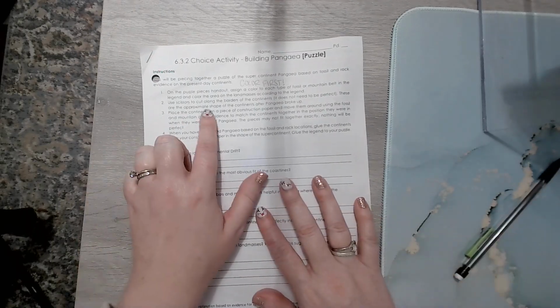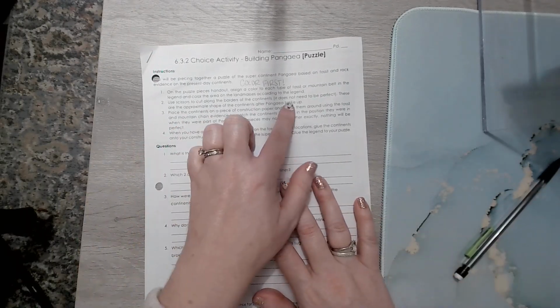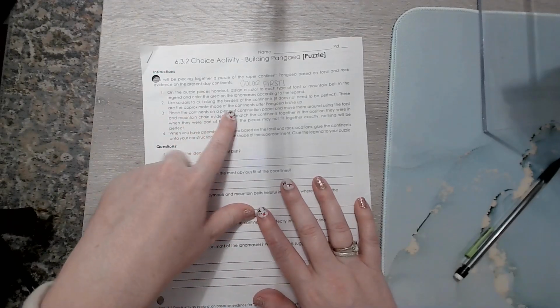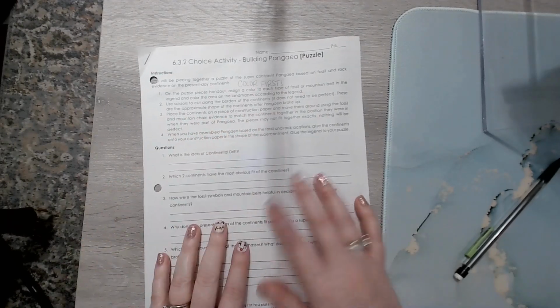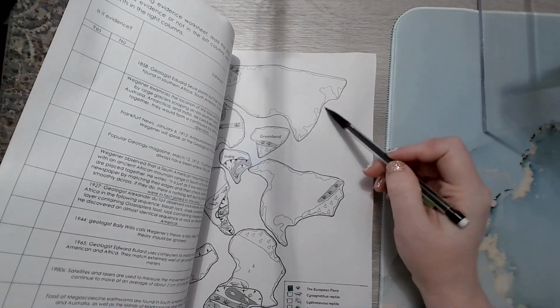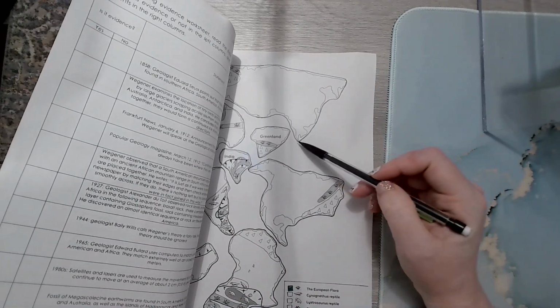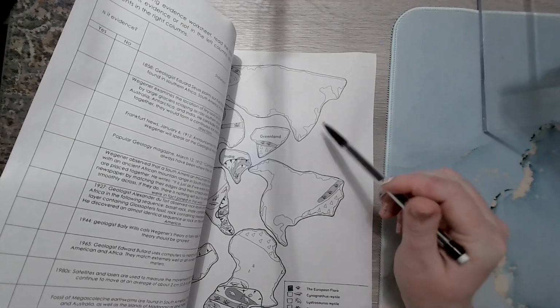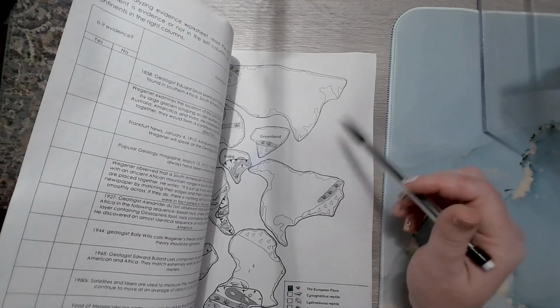Number 2, use scissors to cut along the border of the continents. It does not need to be perfect. These are the approximate shapes of the continents after Pangaea broke up. So you'll notice that we went through and we put this bolded line around each of the continents. That's where you're going to cut. Okay, and I'll show you a quick demonstration of that toward the end.